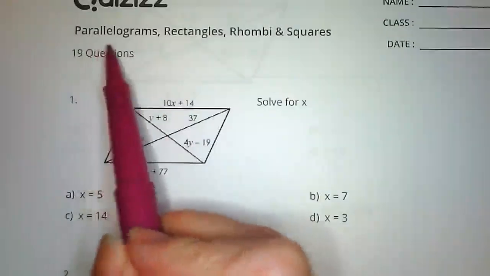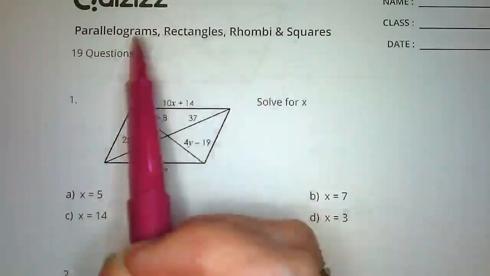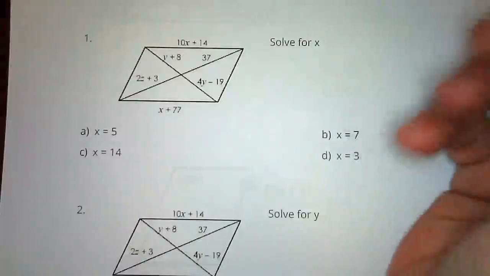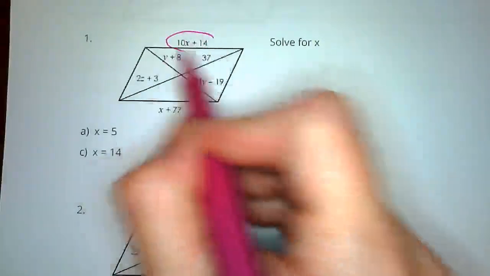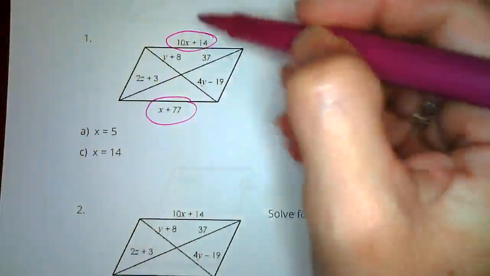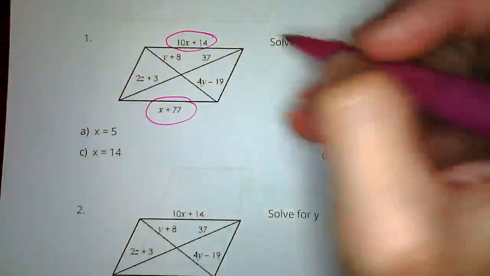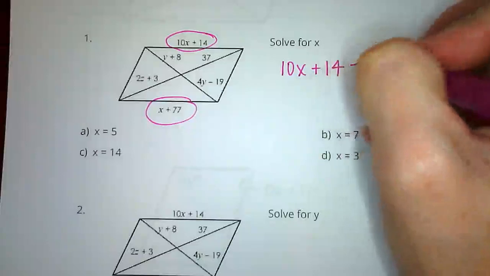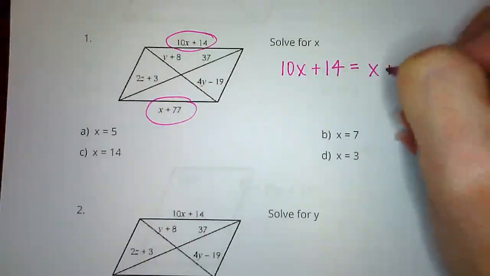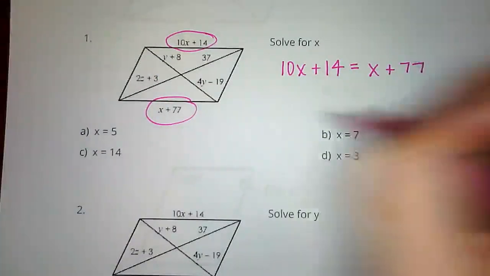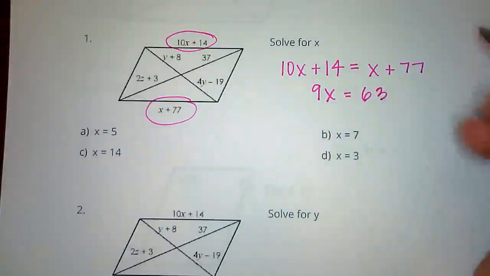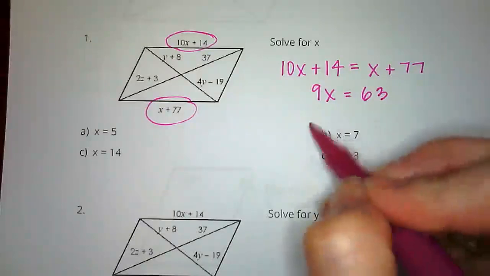These are all going to be parallelograms, so we know that all the characteristics are going to apply. So first up, solve for x. So x is there and there. Those two sides are equal. So basically we have an equation saying that the top is equal to the bottom. So if we solve this, x is 7.